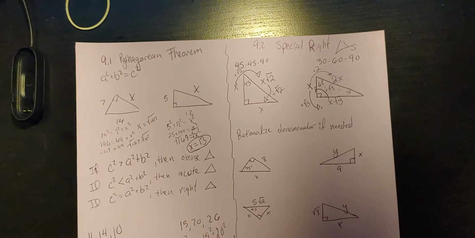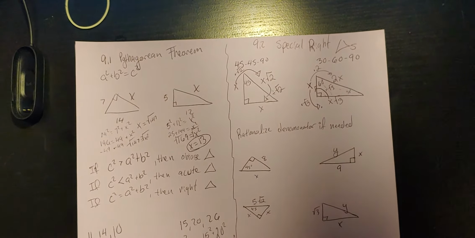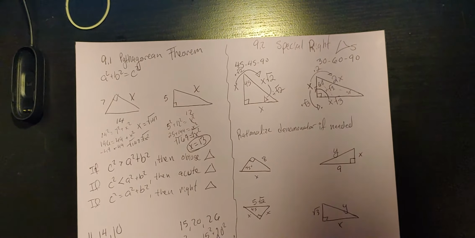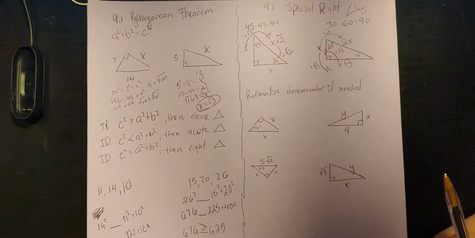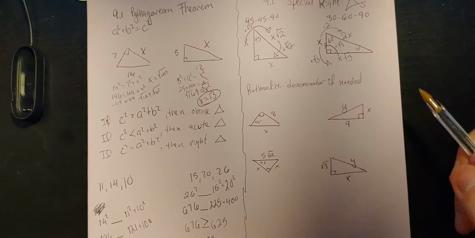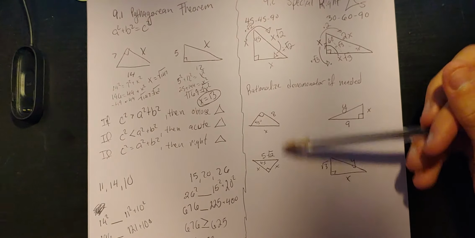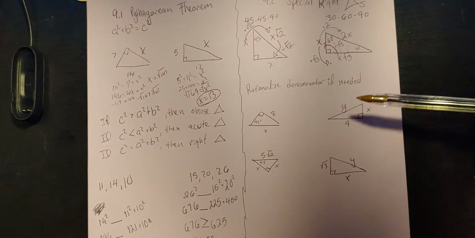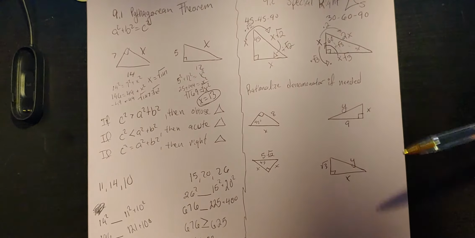But again, we'll just do a quick group of examples to walk you through and refresh your memories, because it has been a couple weeks since we touched base with this. So here on the left, 45, 45, 90, and then 30, 60, 90 over here.